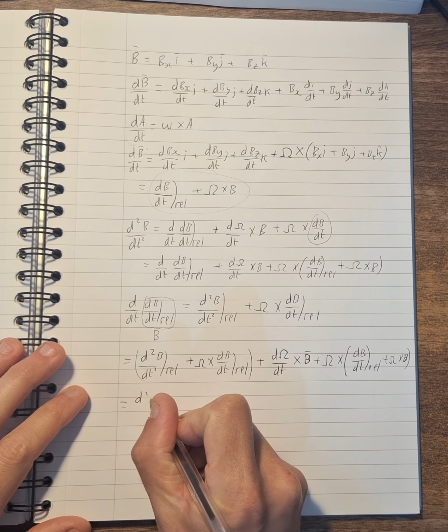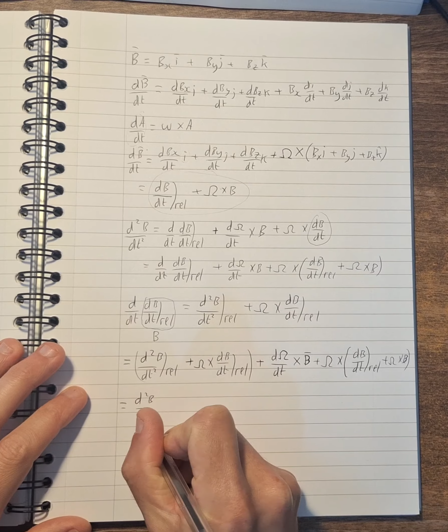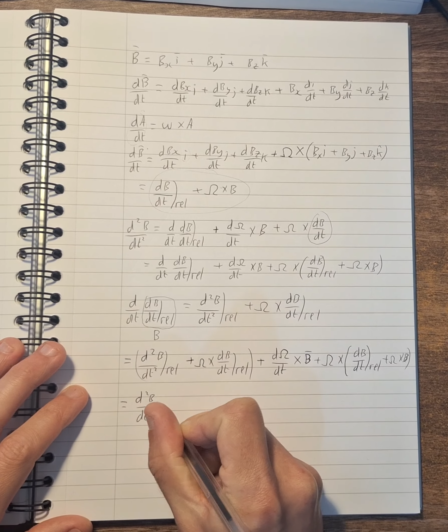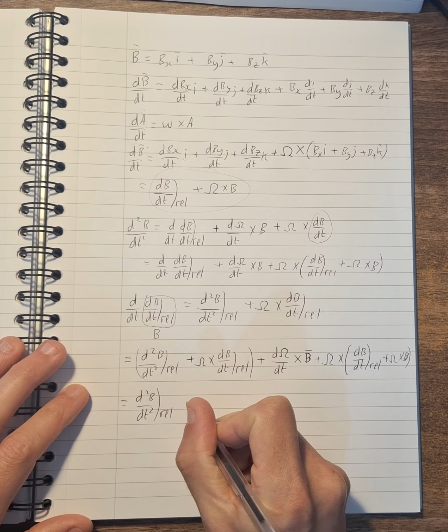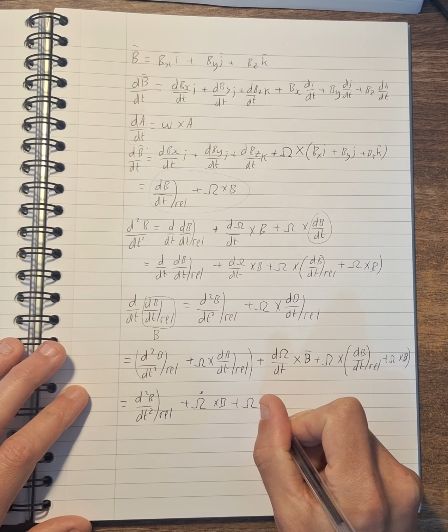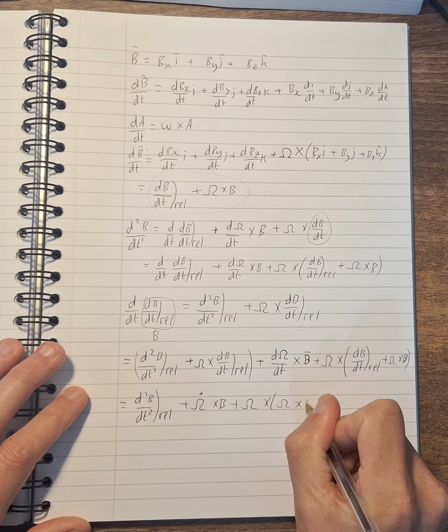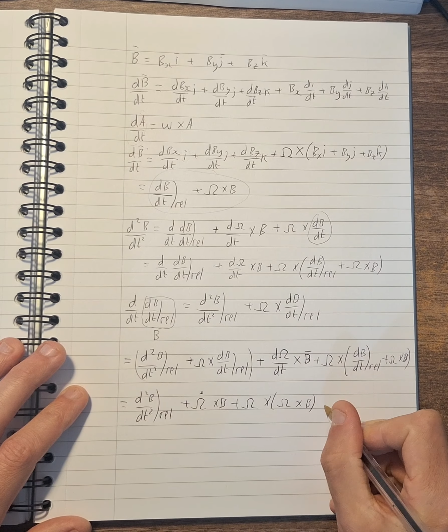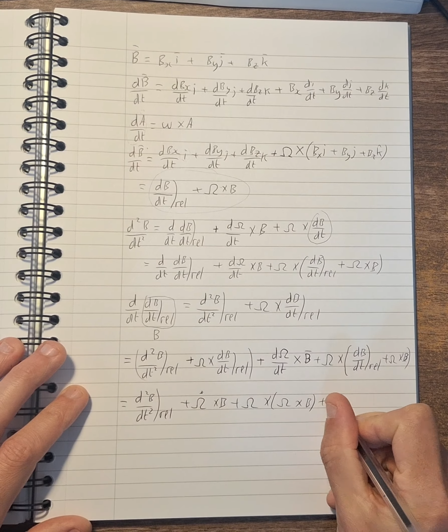Let's collect up those bits together. So d2b/dt2 relative plus angular acceleration plus angular velocity cross multiplied angular velocity cross multiplied b plus 2 angular velocity cross multiplied db/dt relative.